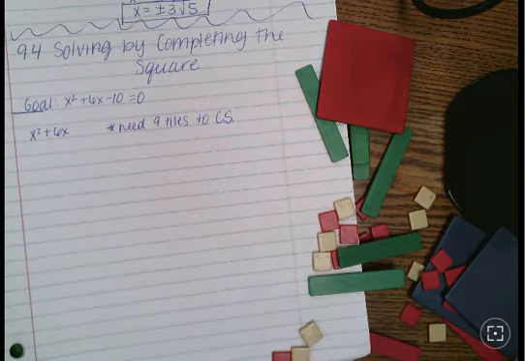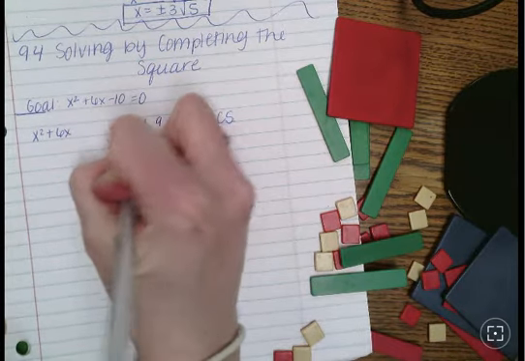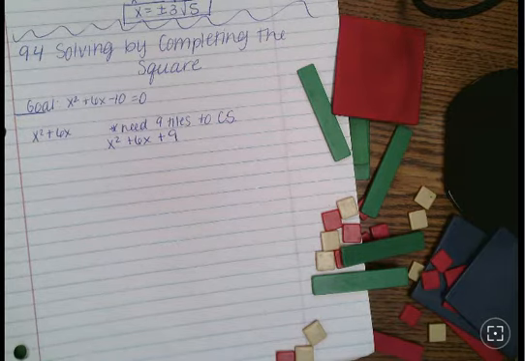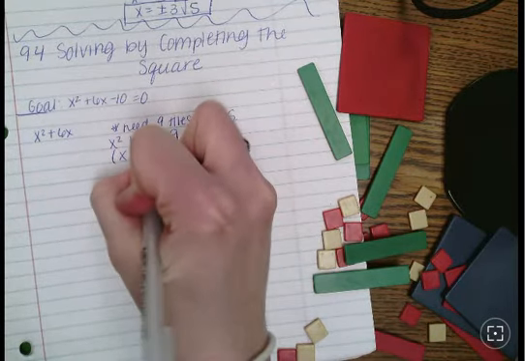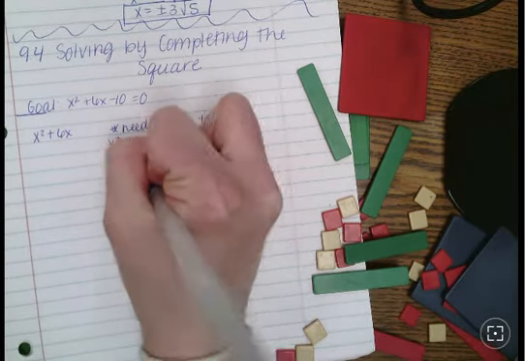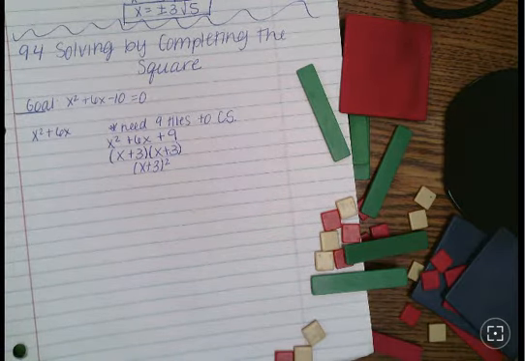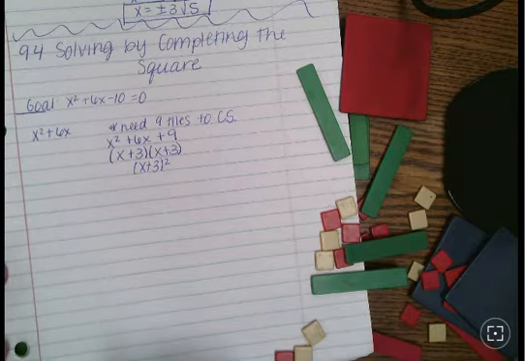I'm going to abbreviate that. And so what that means is, well, we had an x squared and we had a 6x, but then we added 9 tiles. And then what's really cool about that is that it factors to x plus 3 and x plus 3, which we could then say is equivalent to x plus 3 squared. And you're like, okay, but why? Well, the why is going to come a little bit later in some of our examples. And so let's do another one like that.